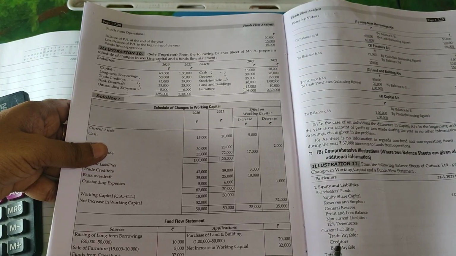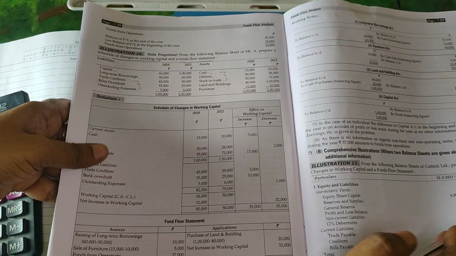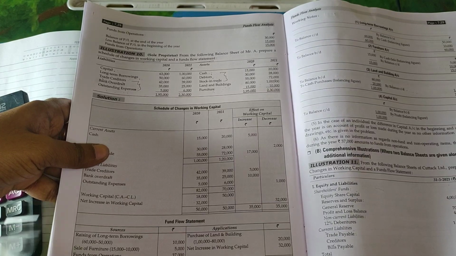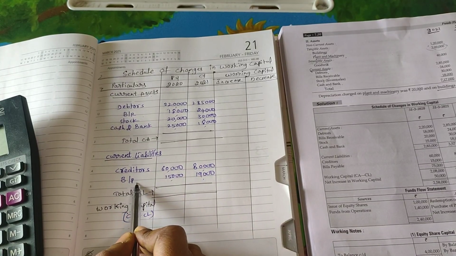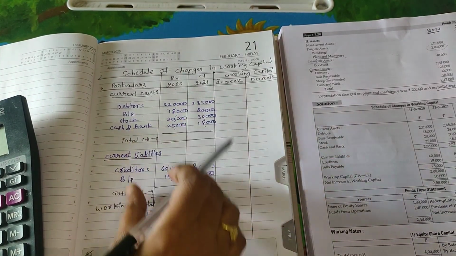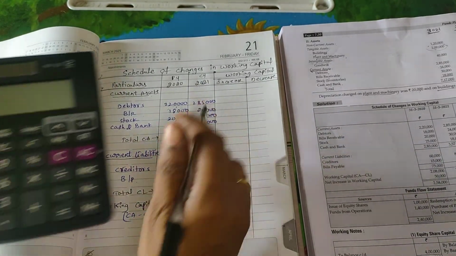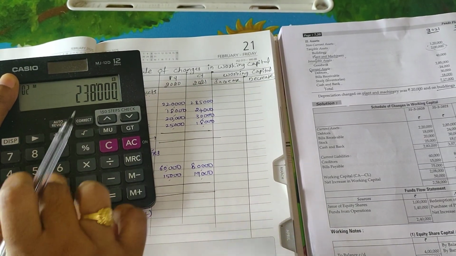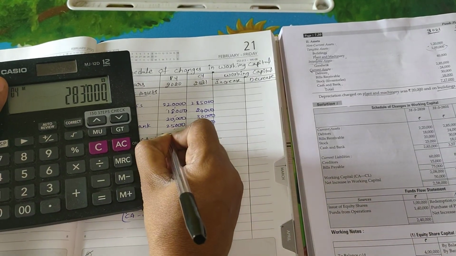Under current liabilities, we have trade payables. Trade payables are nothing but here creditors and bills payable. So here also same 60,000, 80,000, 15,000, 90,000 we need to post under current liabilities. Creditors and bills payable. Okay, so 2020 details and 2021 details. Then after posting these details, we need to total it. For 2020, current assets are, what is the total here? 2,20,000 plus 18,000 plus 20,000 plus 25,000. What is the total? 2,83,000.